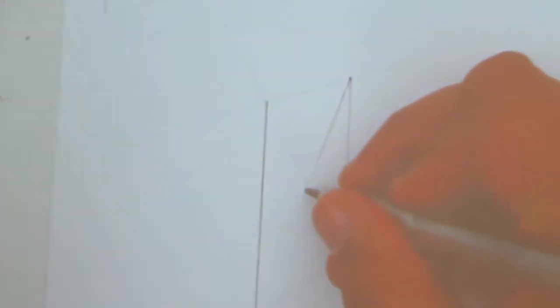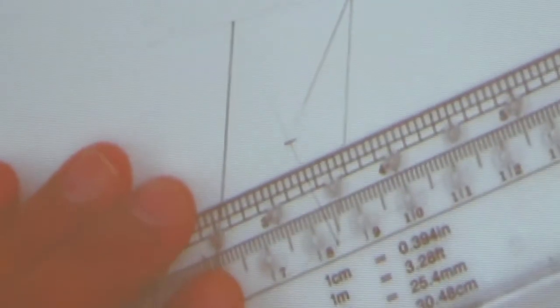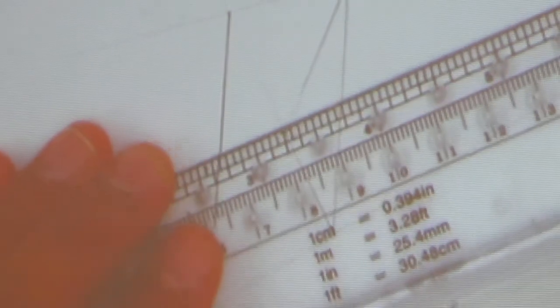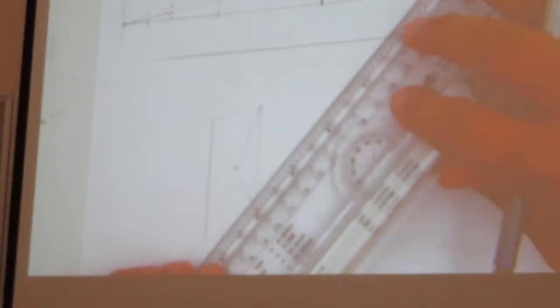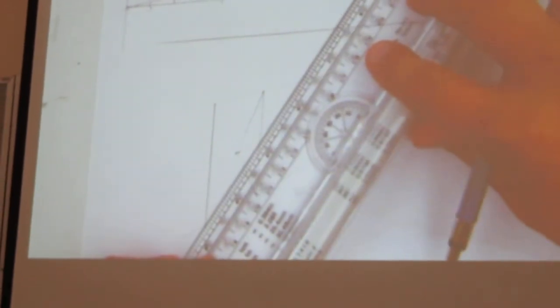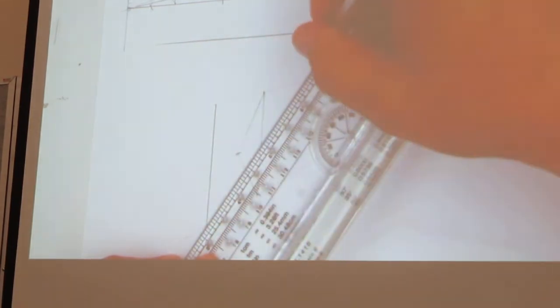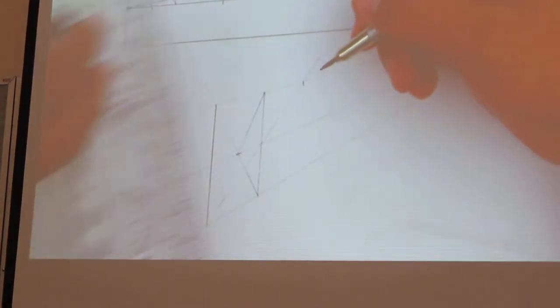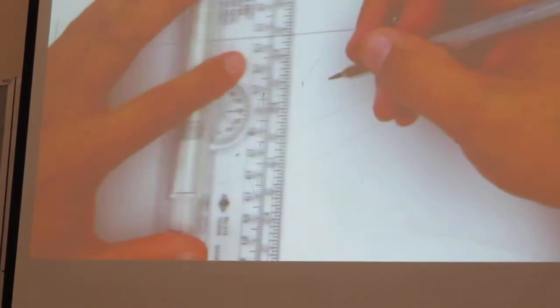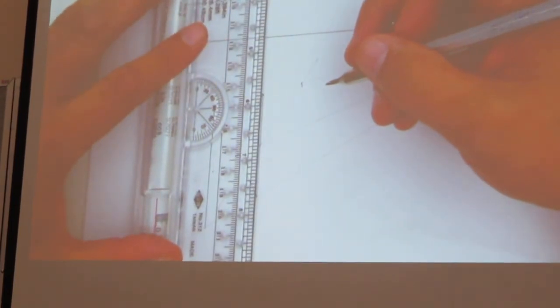So take a look, watch this. Here's my initial square. Watch carefully, eyes up. I bisect it. Go to the vanishing point for the midline. And then we do the same thing we did. Now here I'm being a little careful because I really want it to work out correctly.